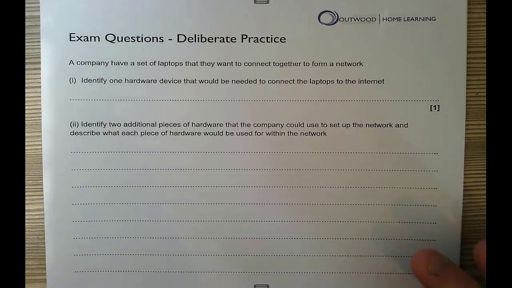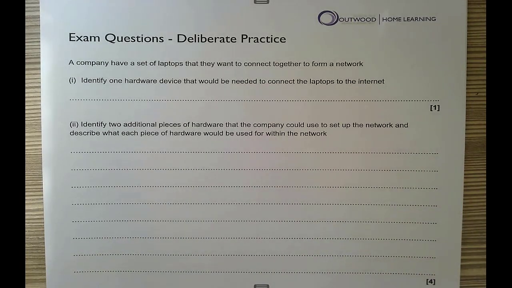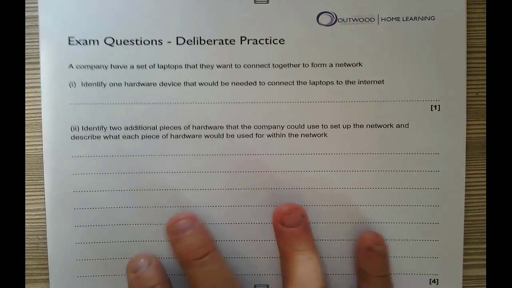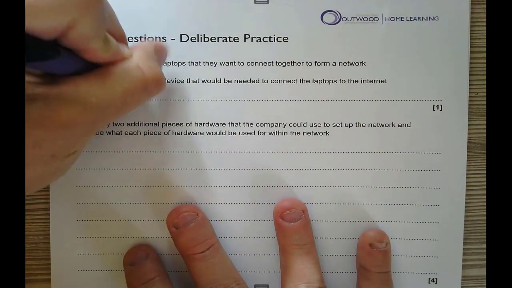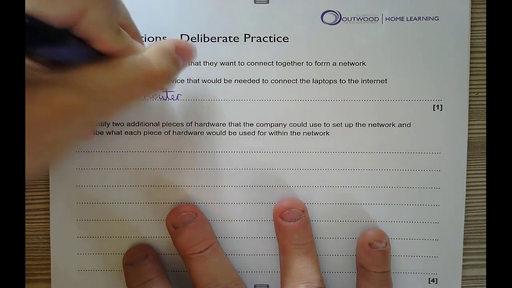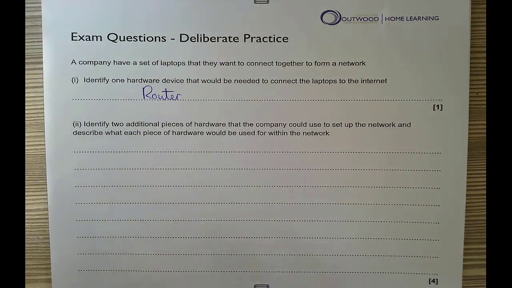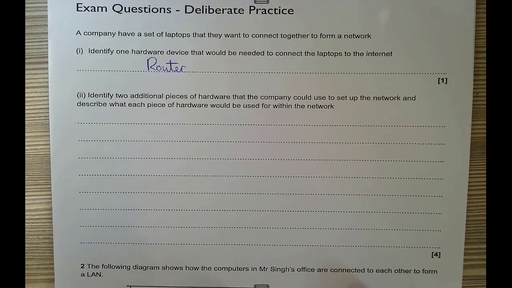Right then, let's have a look at these exam questions as part of our deliberate practice. These ones are all based around network hardware. A company has a set of laptops that they want to connect together to form a network. Identify one hardware device that would be needed to connect laptops to the internet. Here you've got two options. There are only two pieces of hardware that we talk about that give access to the internet. I'm going to go with the one that most of us will have in our house, which is a router.